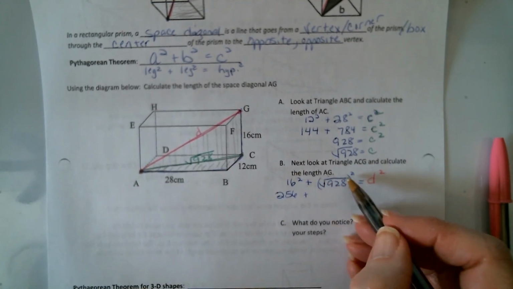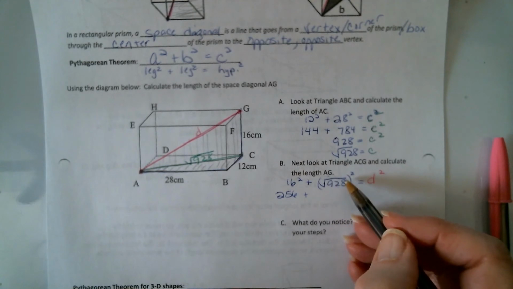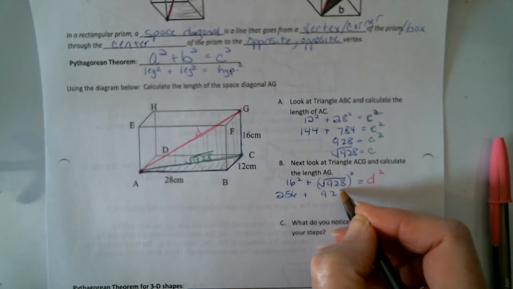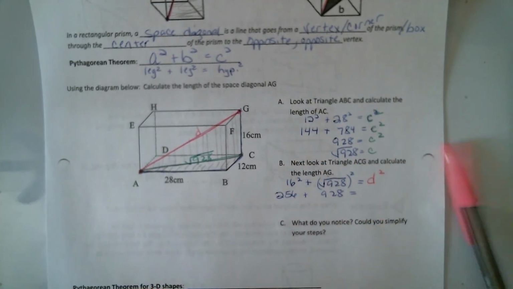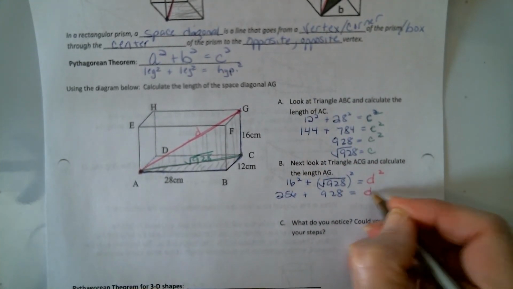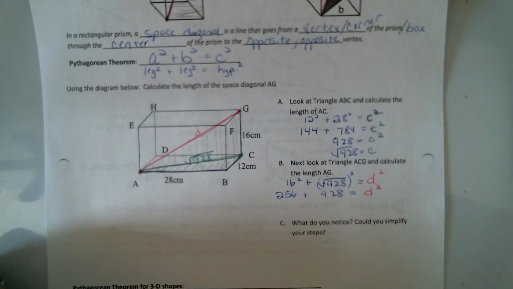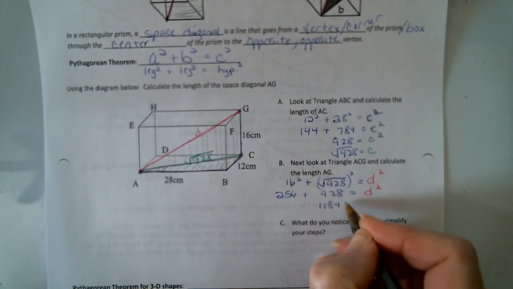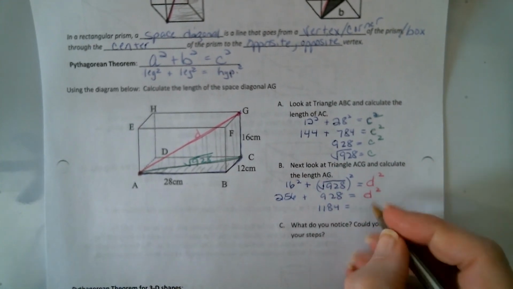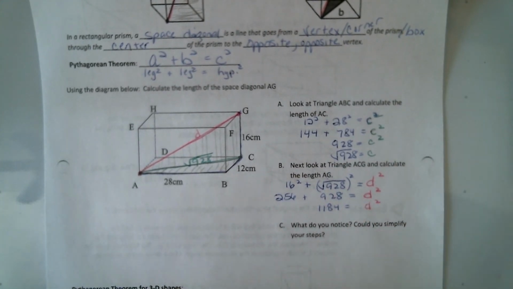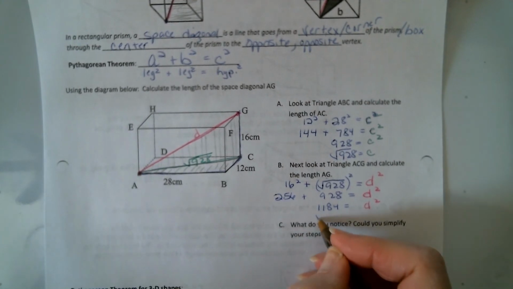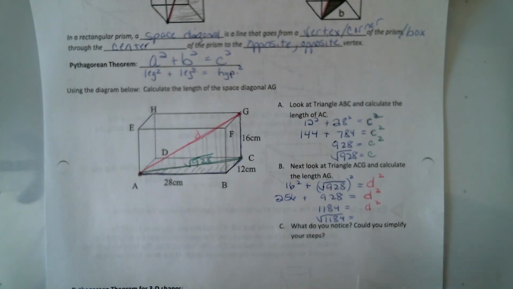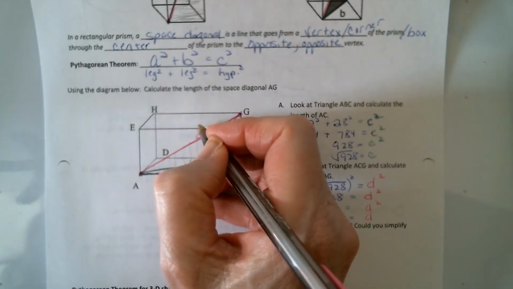If I left it exact as a square root of 928, square root squared, it's just going to be 928. So save myself some time. All right, if I add these together, it's going to be 1184. Again, that's too long, right? We have to square root that for it to make any sense. So it's the square root of 1184. Is that diagonal? I'm going to write it up here.